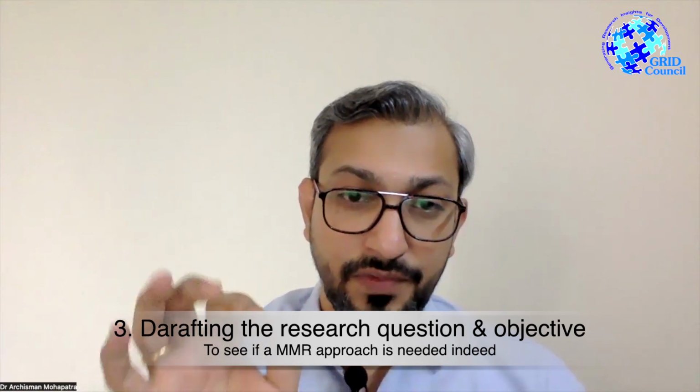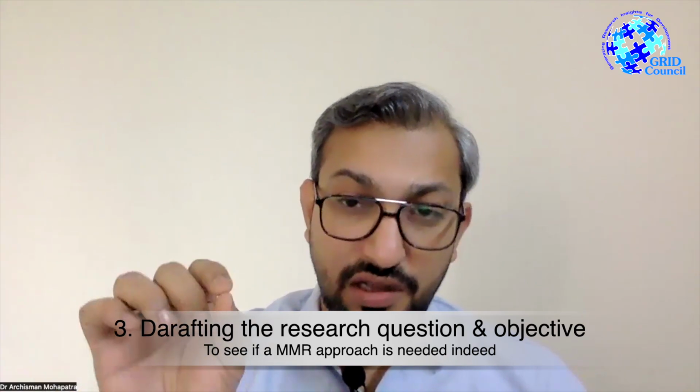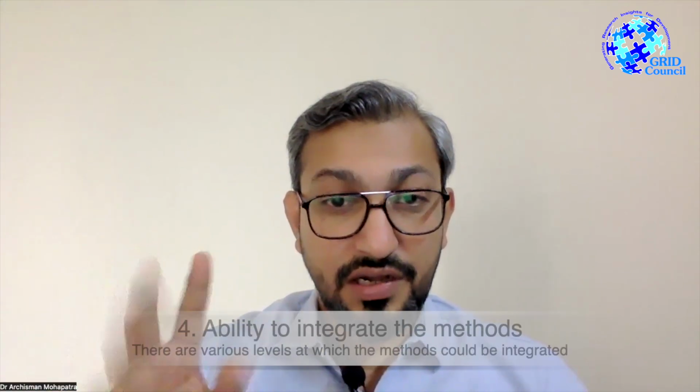The third one is how to draft a research question or objective that demands a mixed methods research approach. The question should be drafted in a way which requires that no single method, like a mono method, would be sufficient, and you would need a mixed methods approach to address that question. So framing that objective is tough, but once done nicely, the entire sequence, all the steps in this research would fall in line. The fourth one is integration of methods.